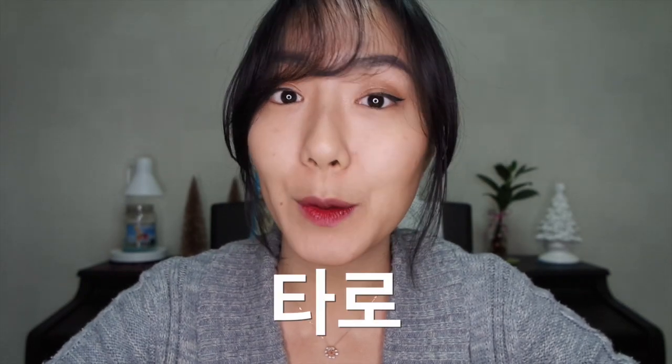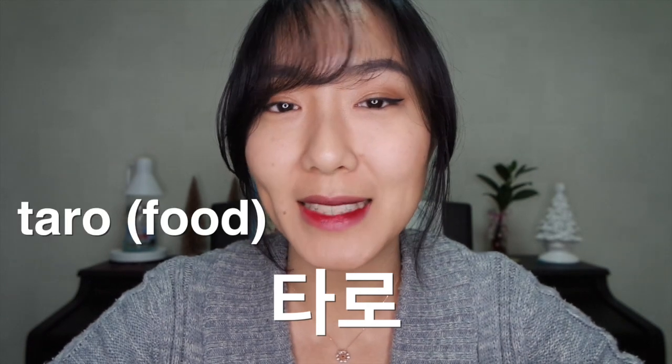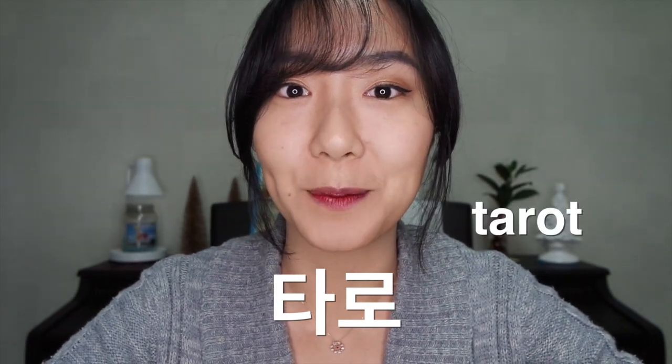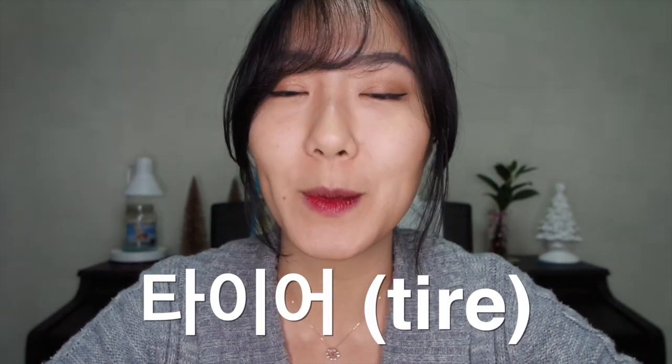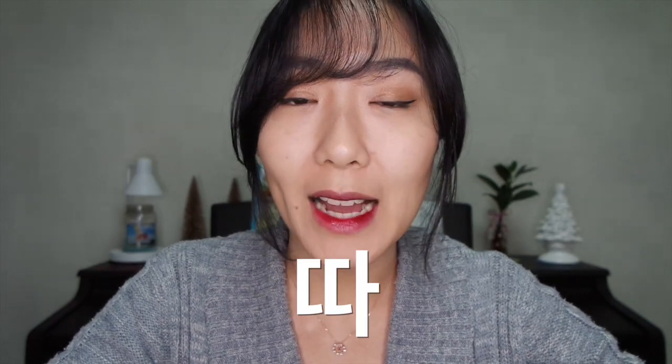Some examples that start with a tiut can be taro, which can mean either taro, as in the milk tea, or tarot, as in fortune-telling thingy. Another example could be 타이어, which means a tire, like a car's tire. And the last one is ta, which is the double consonant. Double consonants mean that the consonant becomes tensed.